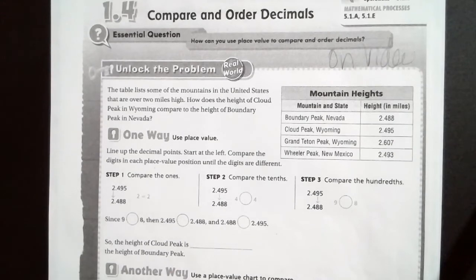We're going to start today with comparing and ordering decimals. Yesterday we looked at decimal place value, and now we're going to compare those numbers. Y'all are really good at comparing whole numbers, so you're just going to look at it like it's money, okay? So we're going to unlock the problem.